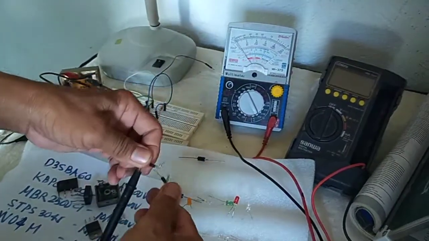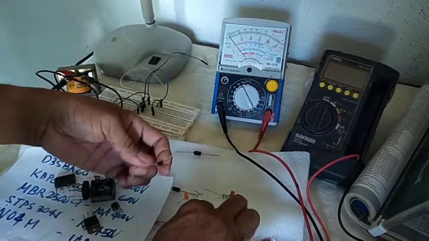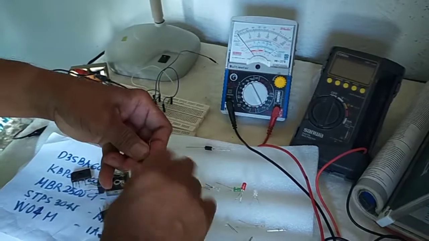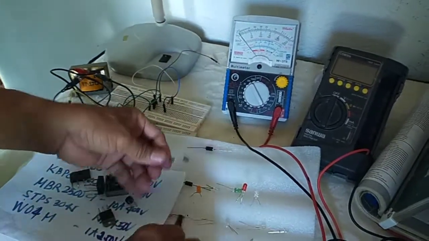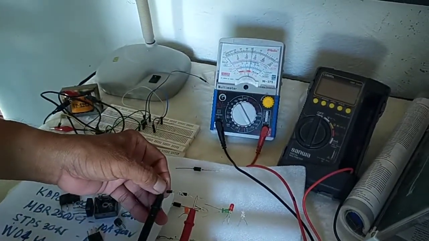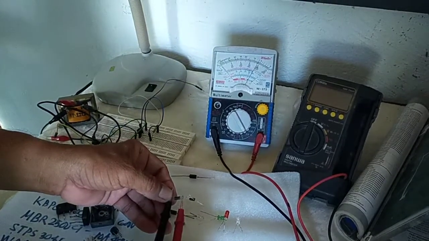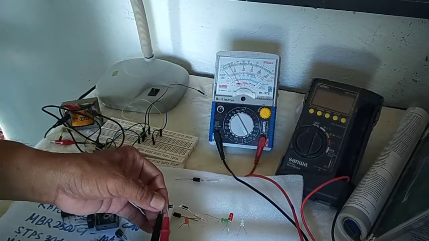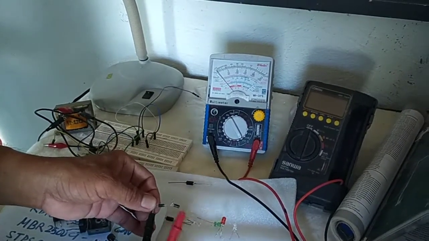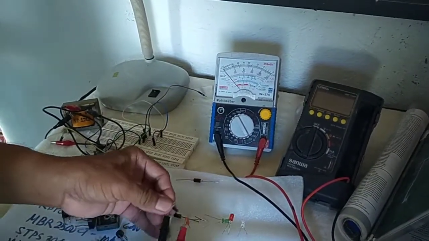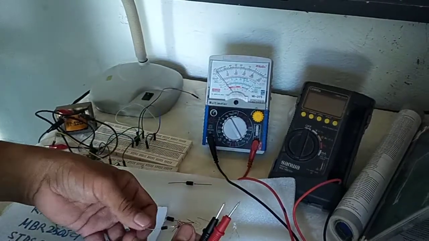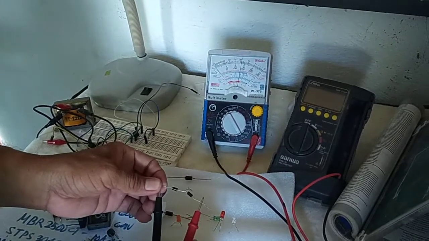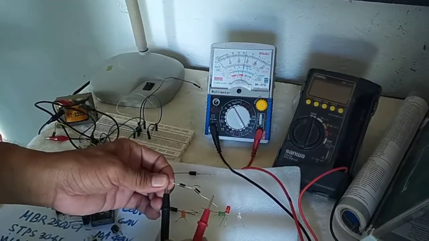That is, two diodes are connected in series. Diode 1. The cathode of this diode is connected to the anode of this diode. Okay. That is why the two diodes are not connected in inverse connection. The two diodes are connected in series.